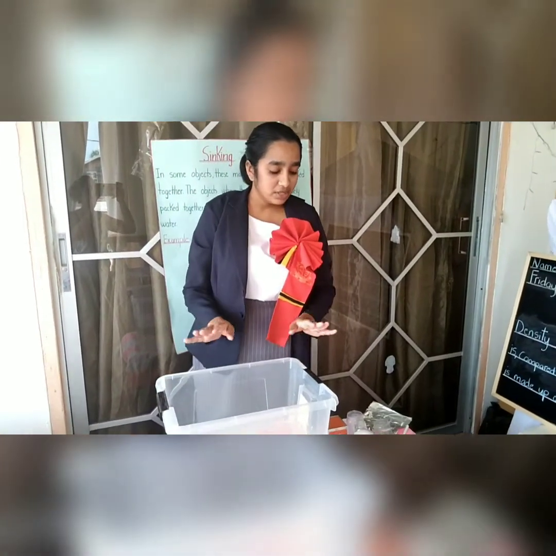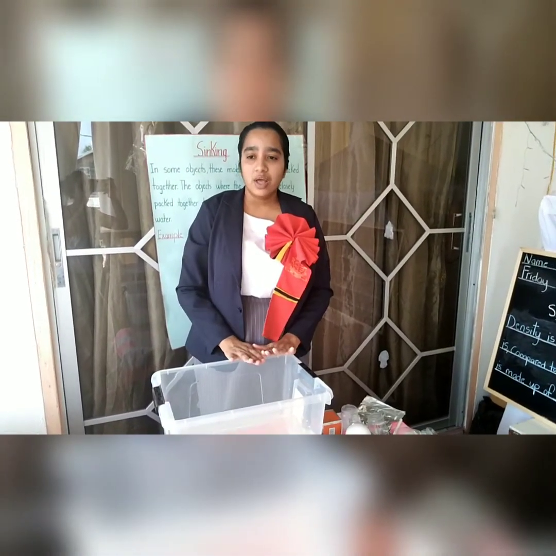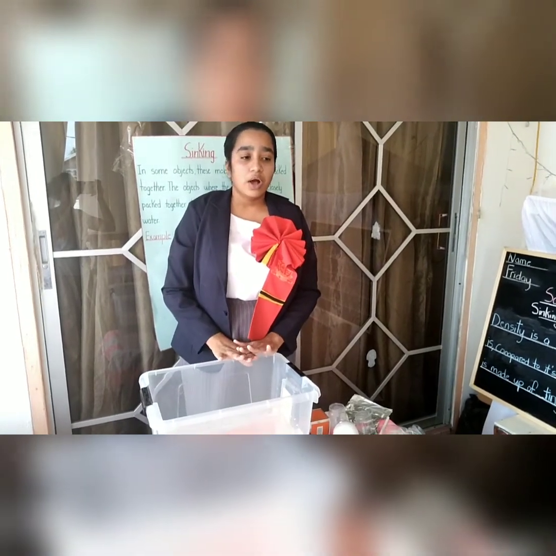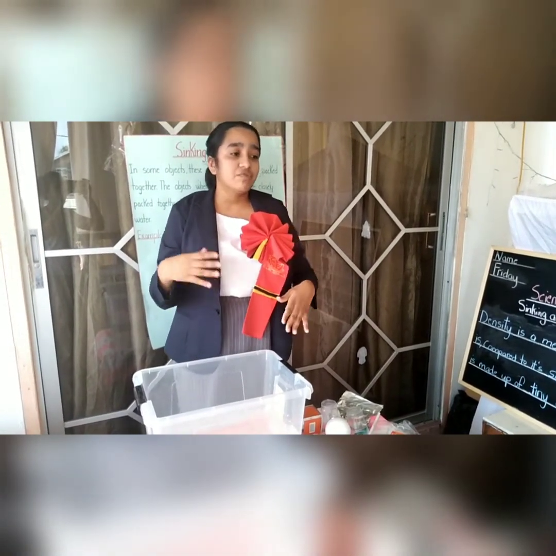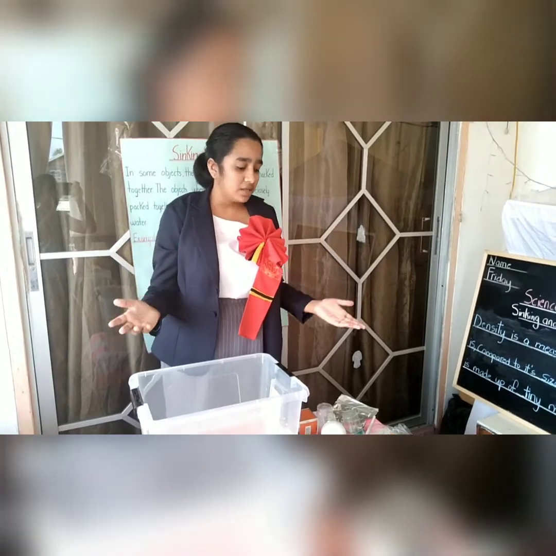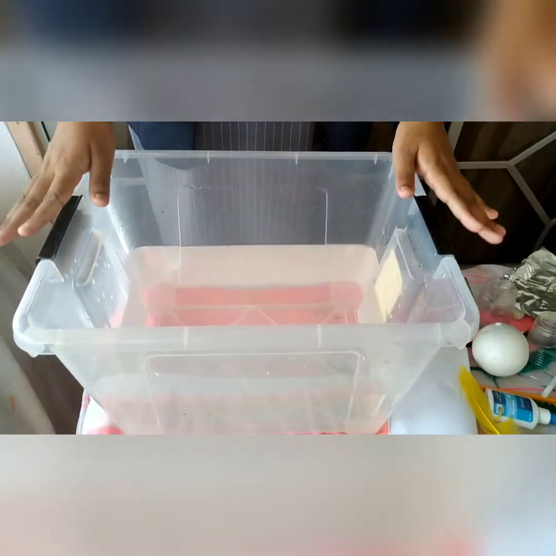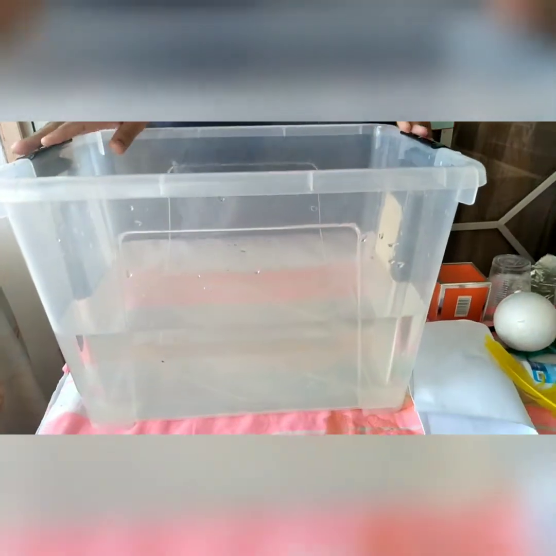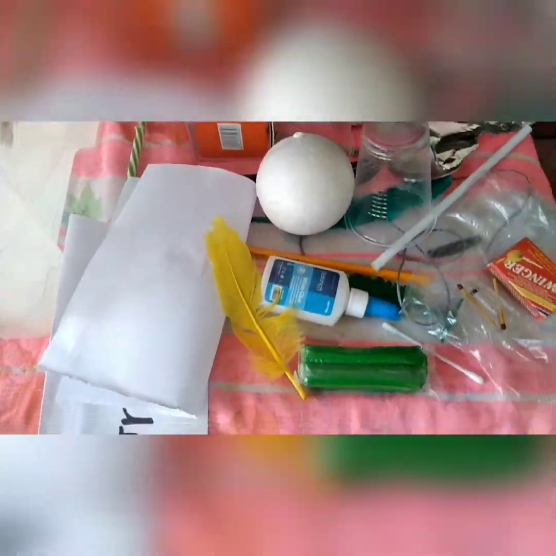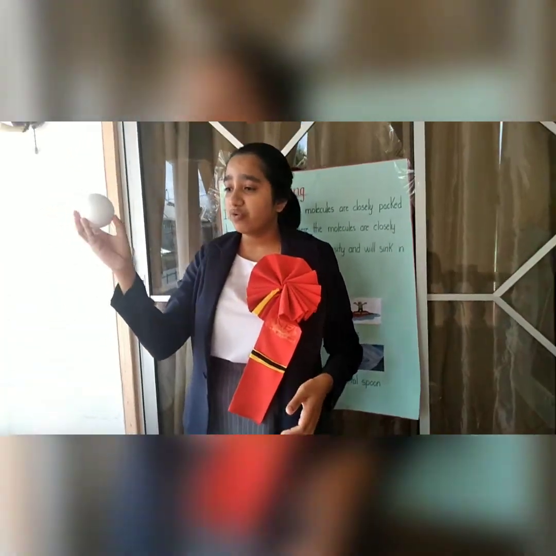Class, teacher is now going to show you a demonstration in which we can tell if objects float or if they sink. What I have in front of me here is a small tub with water inside, and we have our different objects that we are going to test out today. She's going to pick up an object, so let's start with this styrofoam ball.